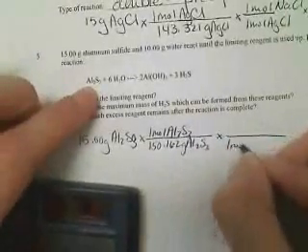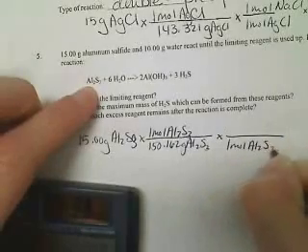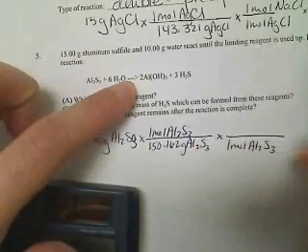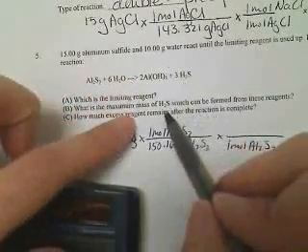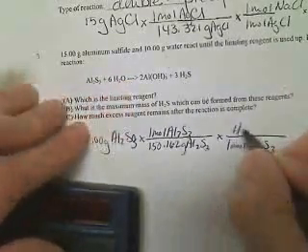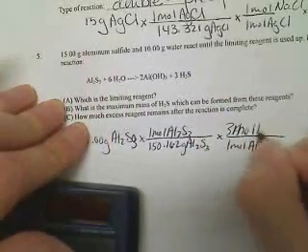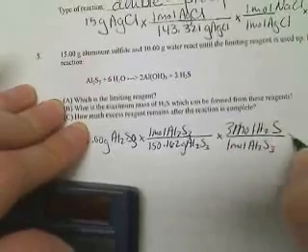Next step is our ratio. For every 1 mole of Al2S3, we're looking for 3 moles of H2S.